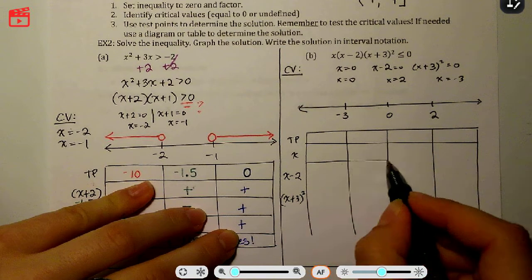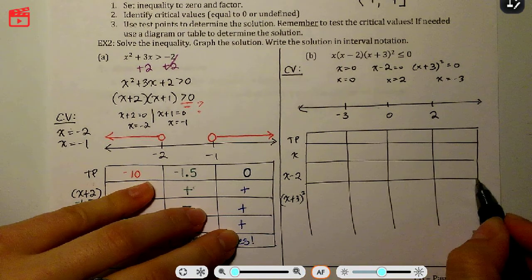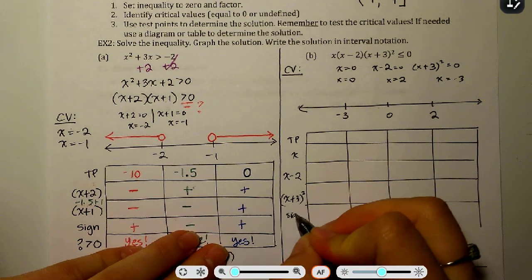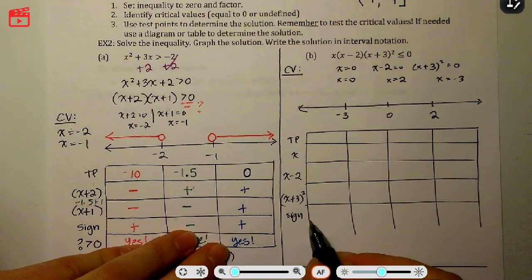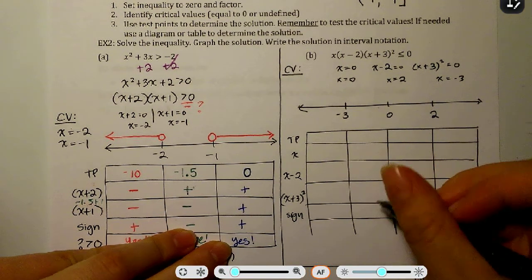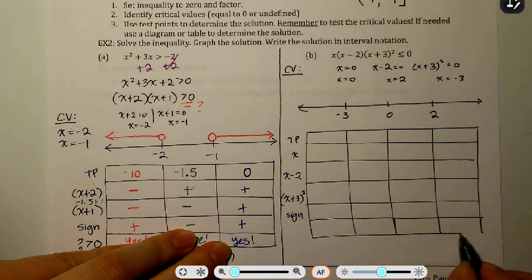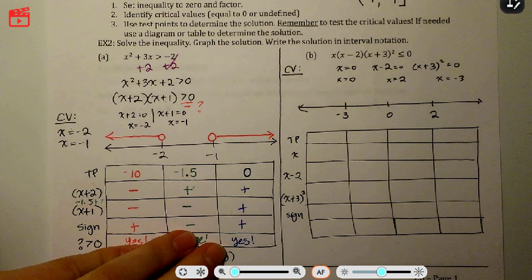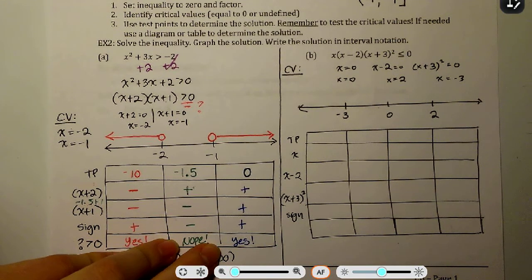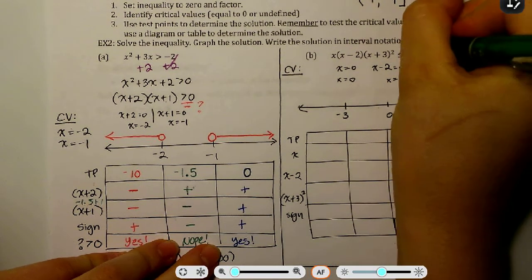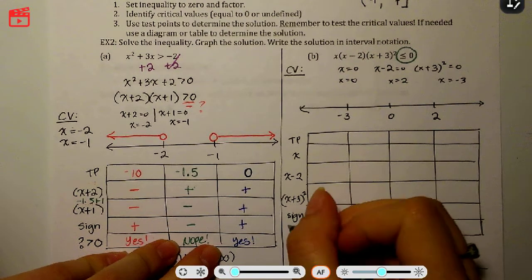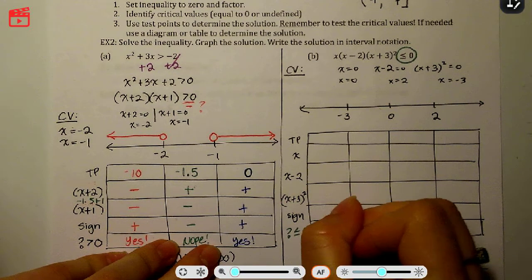Okay, I'm going to go ahead and fill in those columns. And then we want to check the sign. That's always what we're looking for, is the sign, to see if it satisfies my inequality. And lastly, our answer to if it actually satisfies the inequality. What am I looking for? Well, I'm looking to see if my inequality is less than or equal to 0 this time. It's changed. I want to see if this is less than or equal to 0.